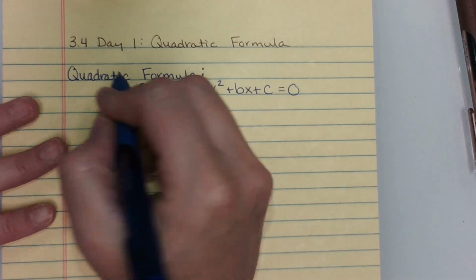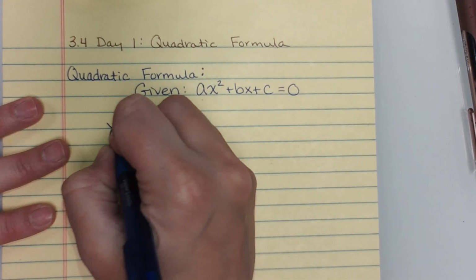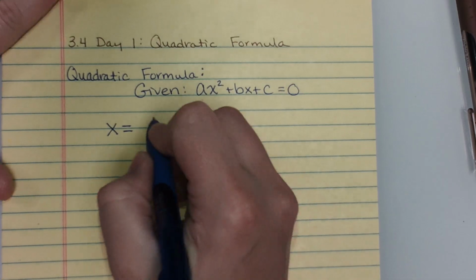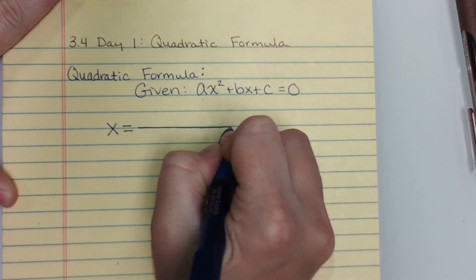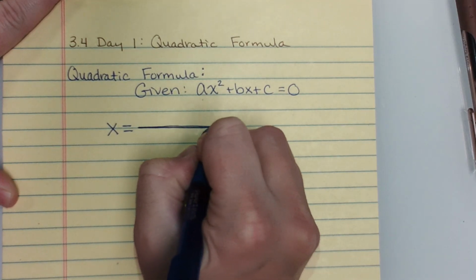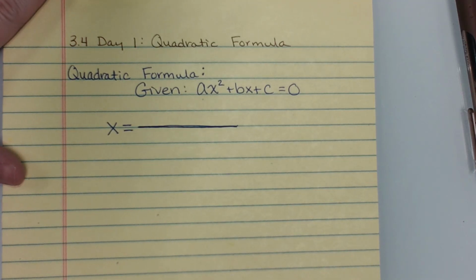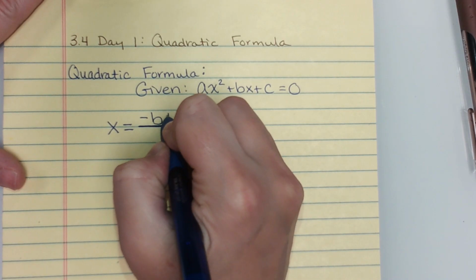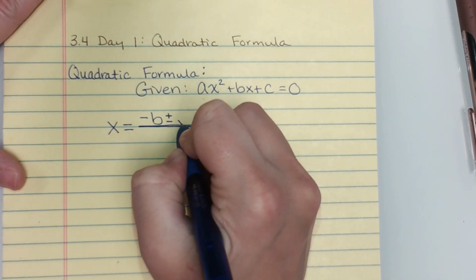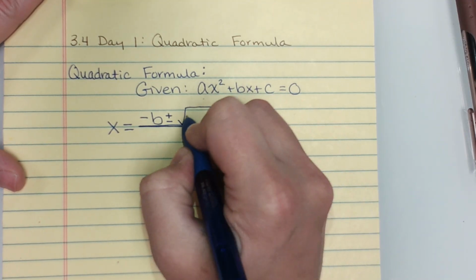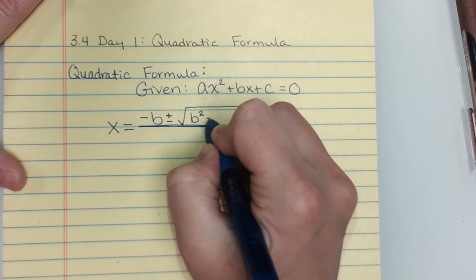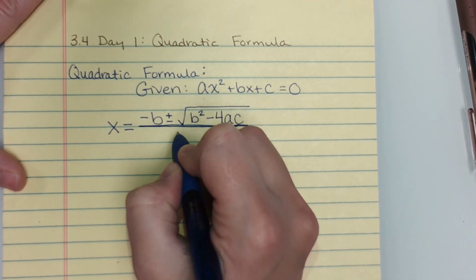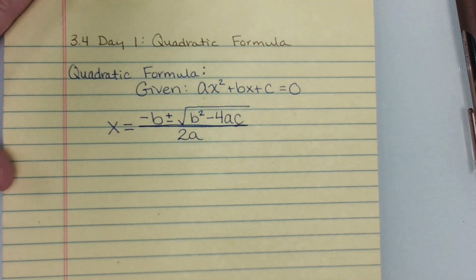The quadratic formula is as follows. x equals a big old fraction. And the numerator of that fraction is negative b plus or minus the square root of b squared minus 4ac, all getting divided by 2a.